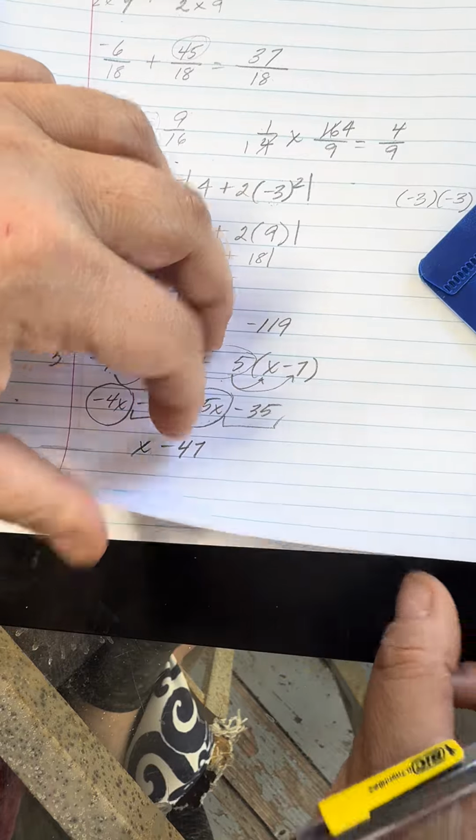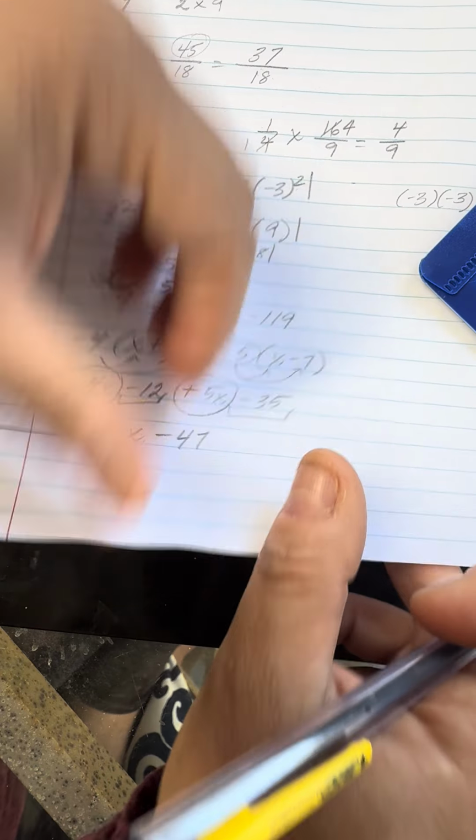Okay, we're just about halfway done with these first 12 problems of your study guide. Let me turn the page. All right. Problem number 6. There we go.